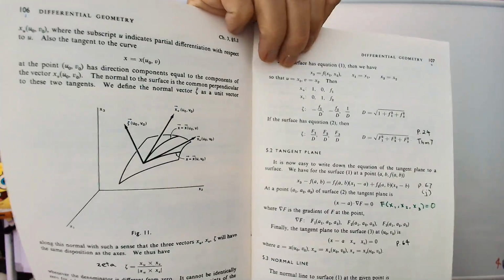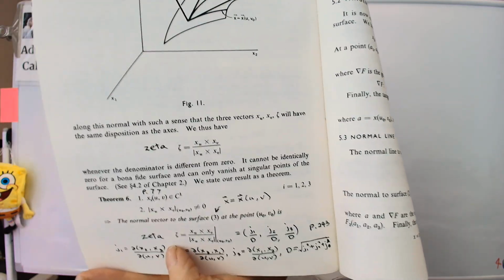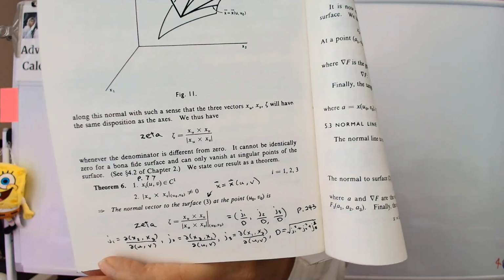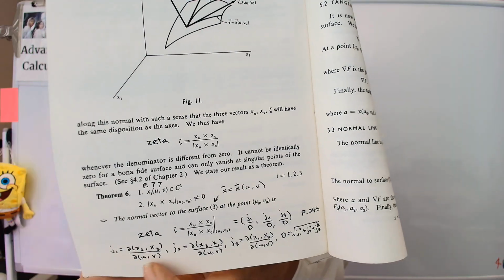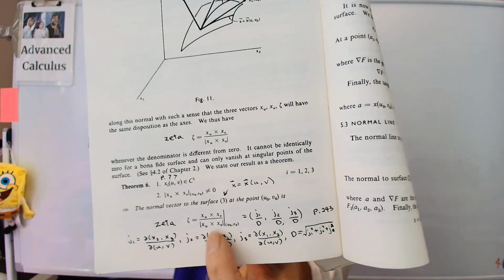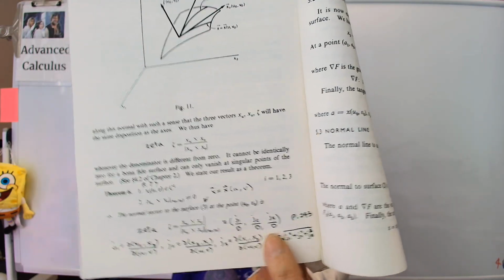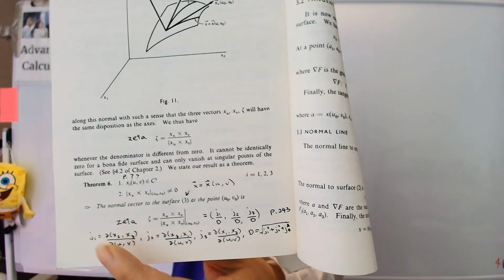This is on page 106. Please look at theorem 6 on page 106 carefully, and with that, please calculate where the book got this. That is, what is zeta, which is xu cross xv divided by its norm, equal to j1 over d, j2 over d, j3 over d. I'm talking about the vector here.